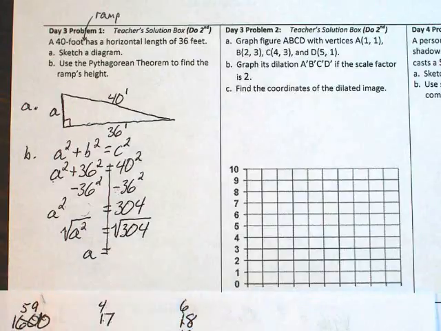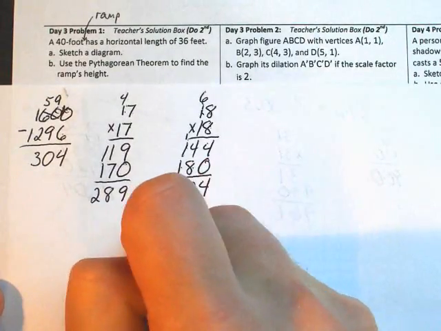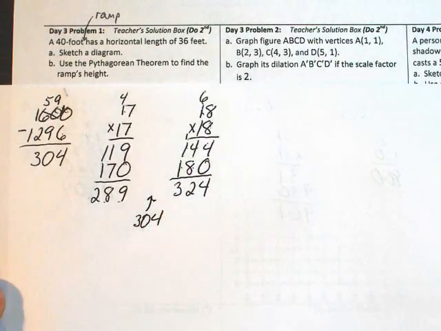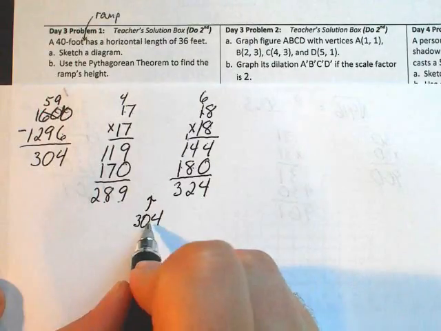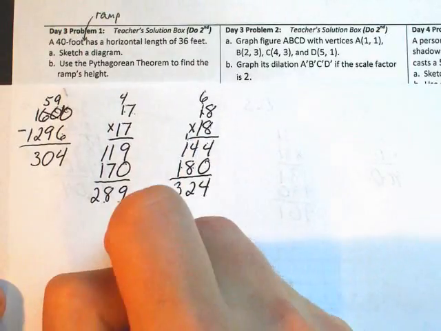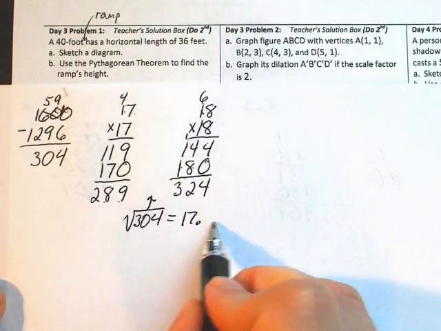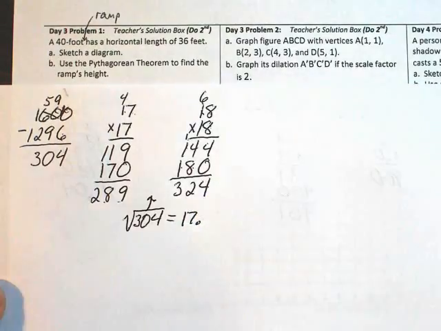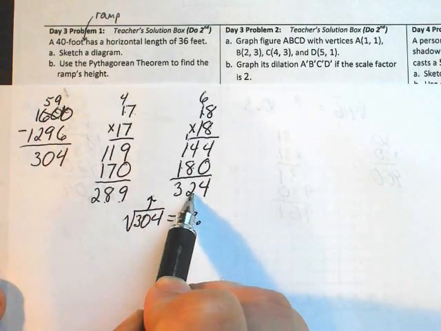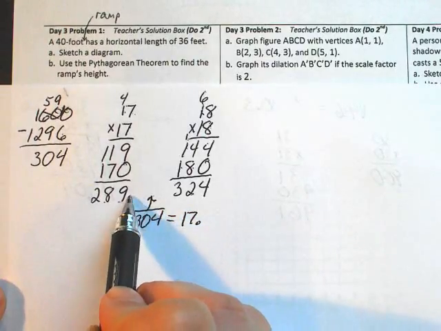We're trying to figure out the square root of 304. Well, 304 is in between 289 and 324. And so the square root of 304 is going to be more than 17 and less than 18. It's going to be 17 point and then some number that we guess in the tenths position. Now, 304 is 20 units less than 324, and 304 is 15 units more than this.